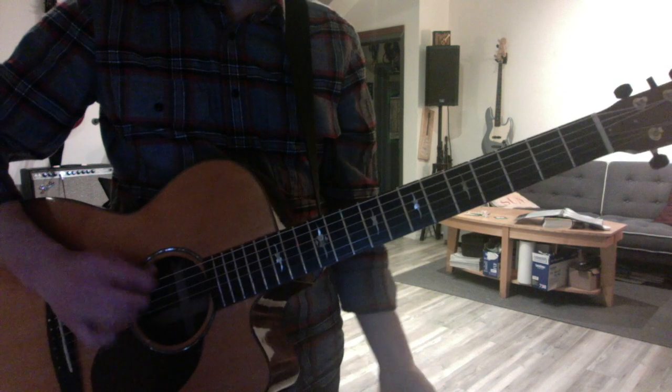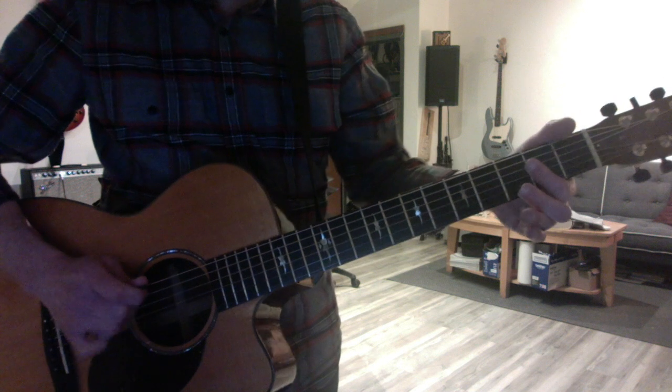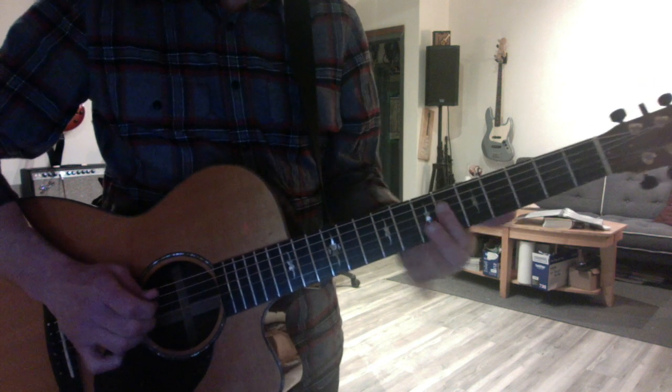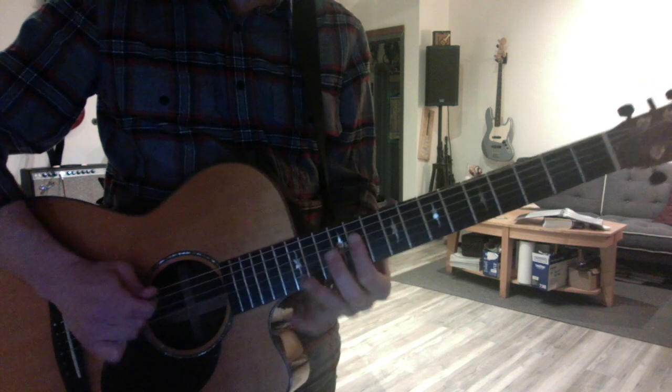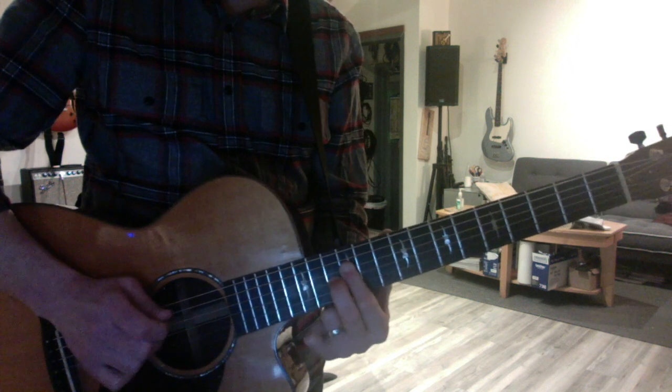Because when you do the fourths in those keys, they're pretty standard. So you do the fourths in A major, they're all perfect fourths, except the G sharp. You have a D and a G sharp.